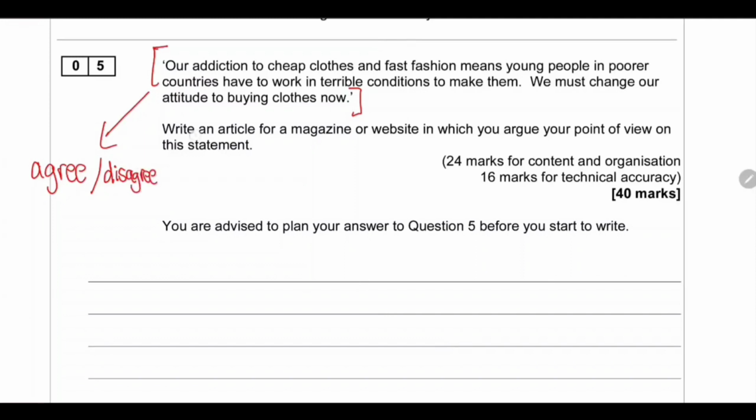So here you are being asked to write an article. So this is the form of text you are being asked to write. Write an article for a magazine or website in which you argue your point of view on this statement. 24 marks for content and organization, and 16 marks for technical accuracy. So it's important you know about the marks and how you are being assessed. And as mentioned before, you are advised to plan your answer to question 5 before you start to write. So the example does mention the importance of planning. Do you get marks for planning? No, but you are advised to plan because you do have writing time of 45 minutes, and it requires you to plan and structure your response.